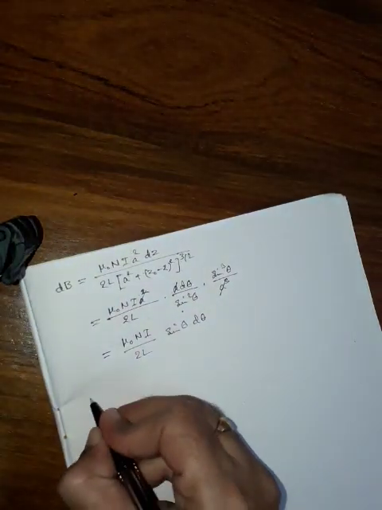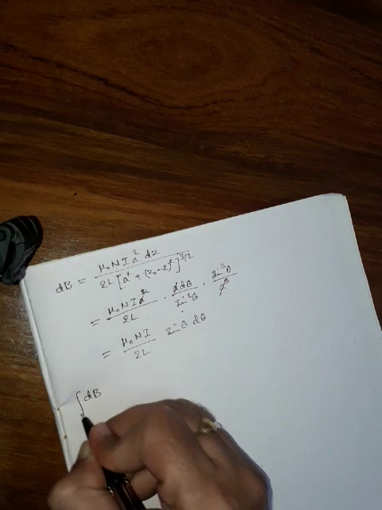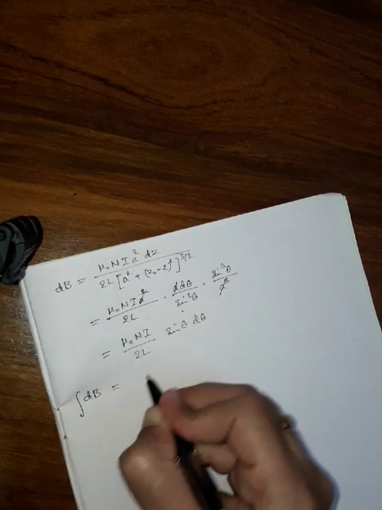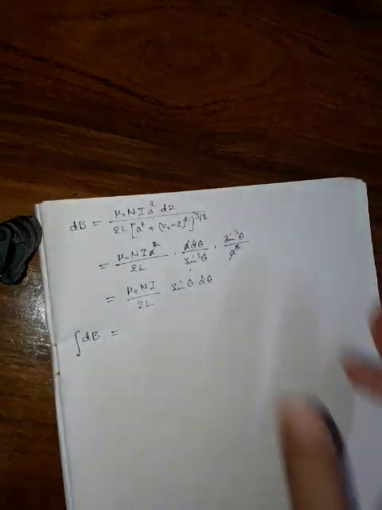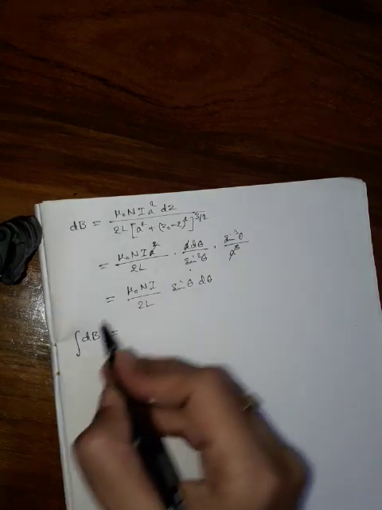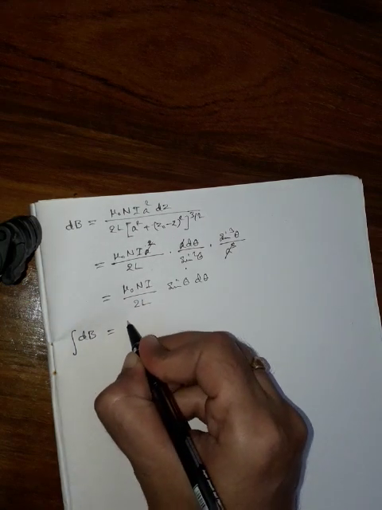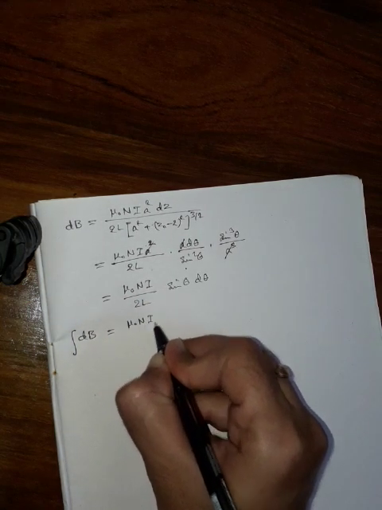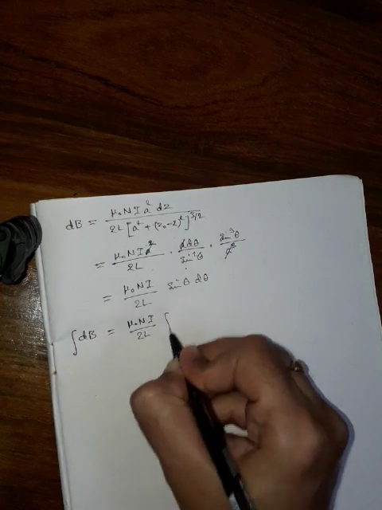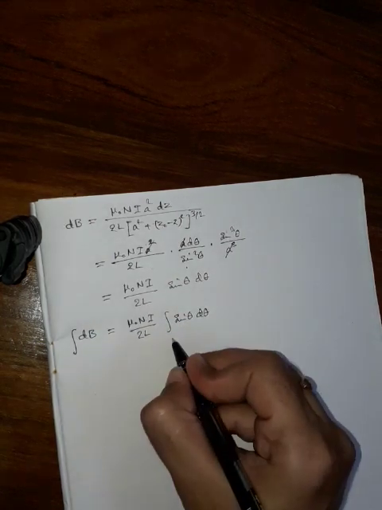So for integration, if we want to calculate the total magnetic field, we have to take the integration of this dV, and we can write mu 0 n I by 2l integration sine theta d theta.